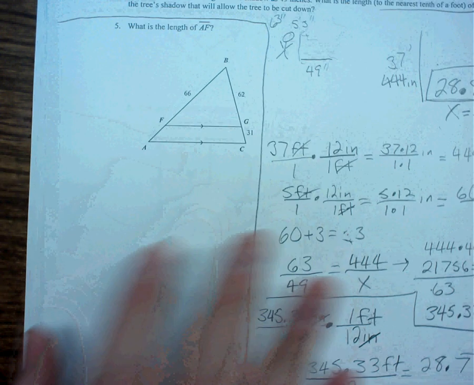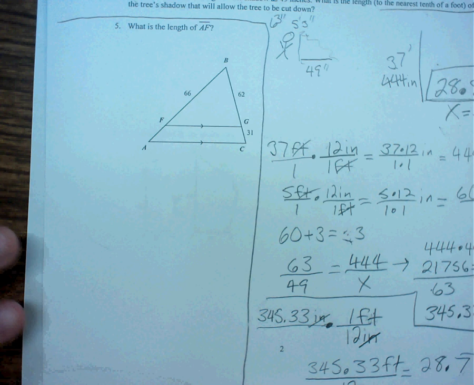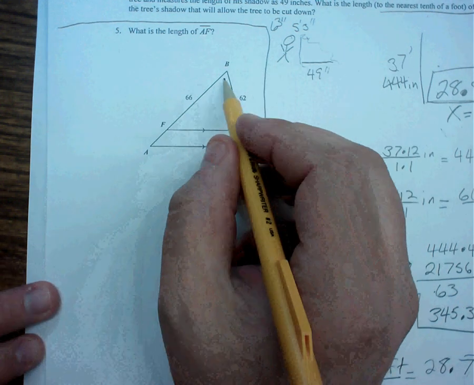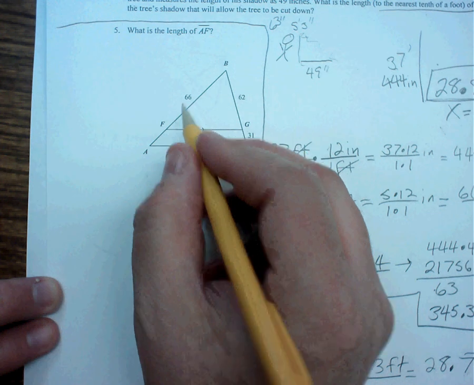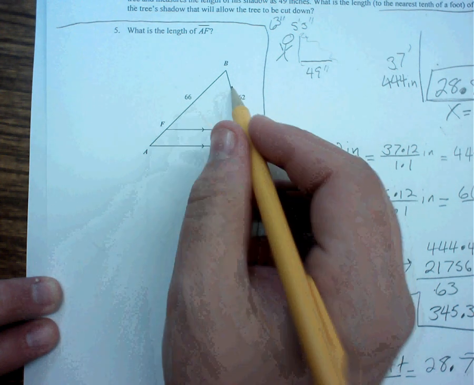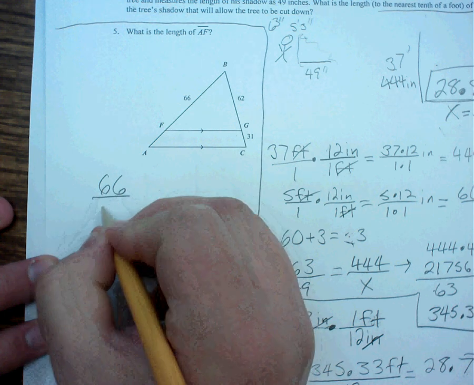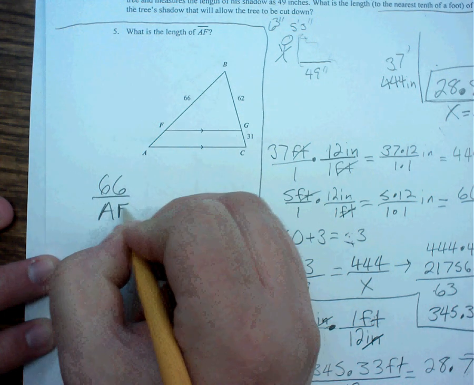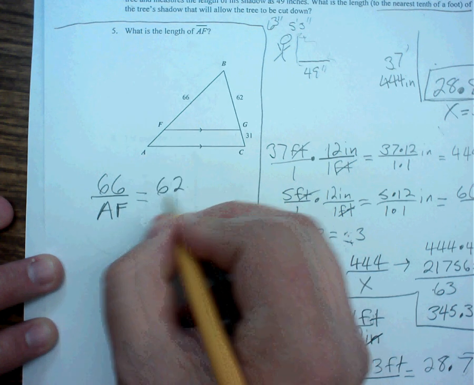Problem number 5 says, what is the length of AF? Well, remember that when you have these parallel lines, this and this are proportional to this and this. In other words, 66 over AF is proportional to 62 over 31.